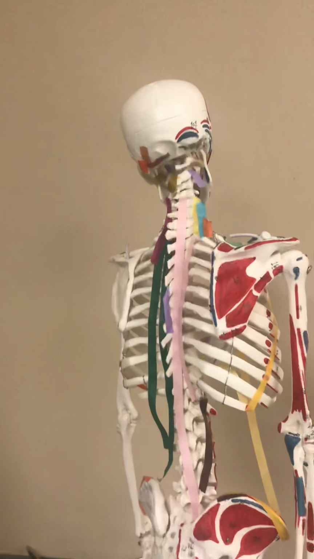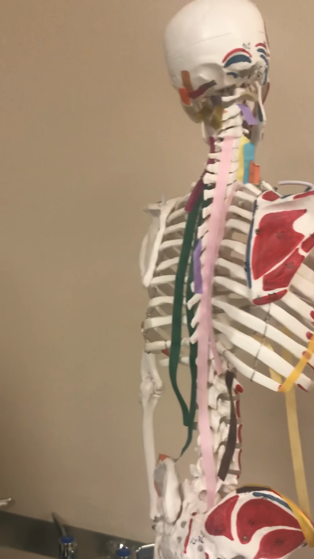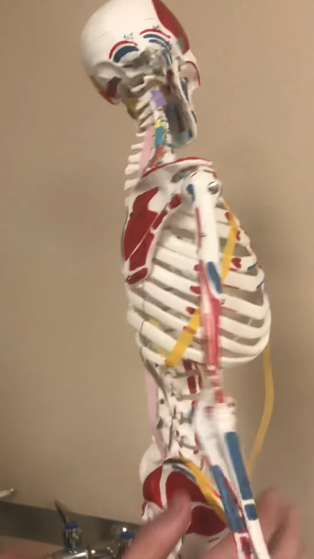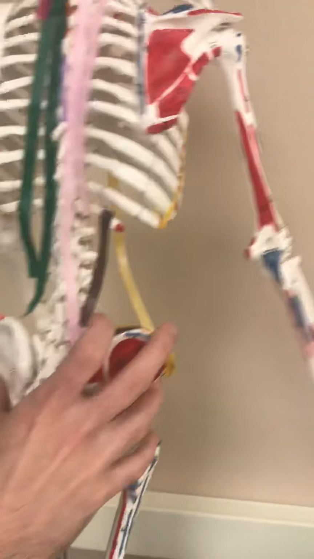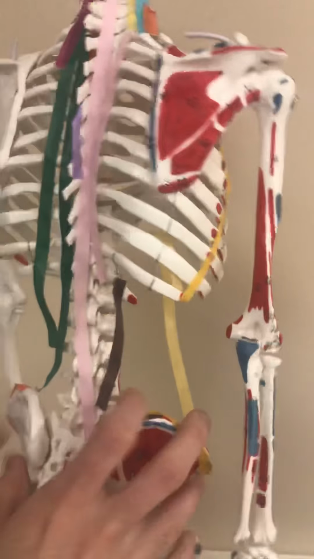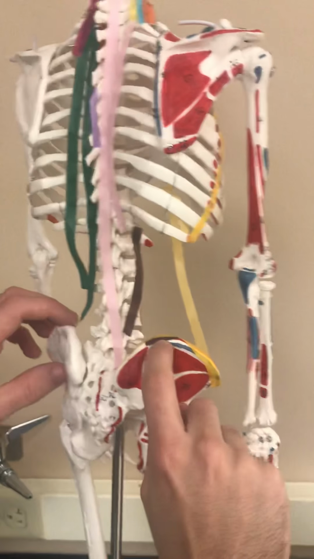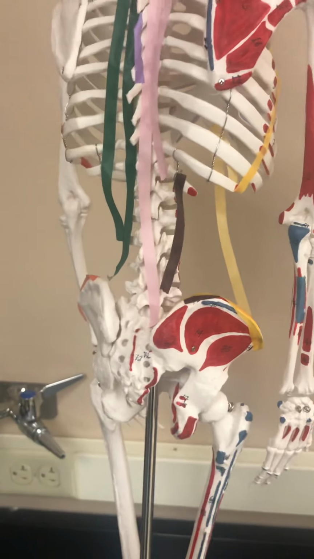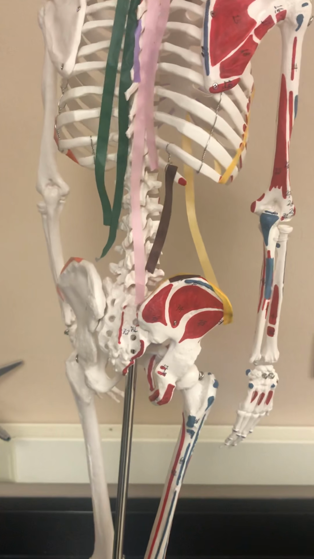Next is the quadratus lumborum. It is right here is the insertion, and down here is the origin. This one laterally tilts the pelvis and laterally flexes the vertebral column to the same side.